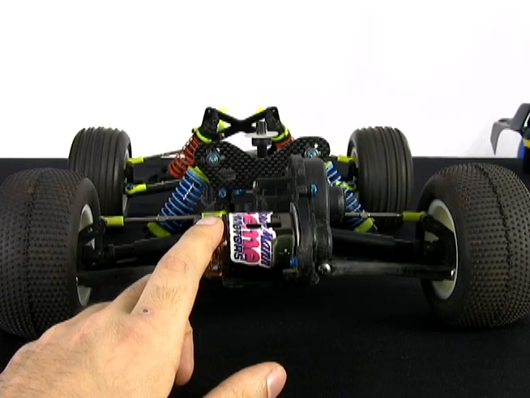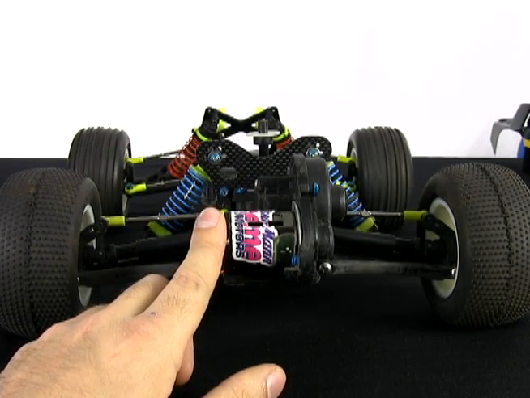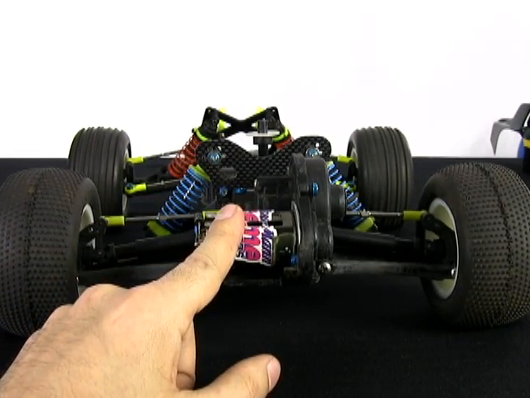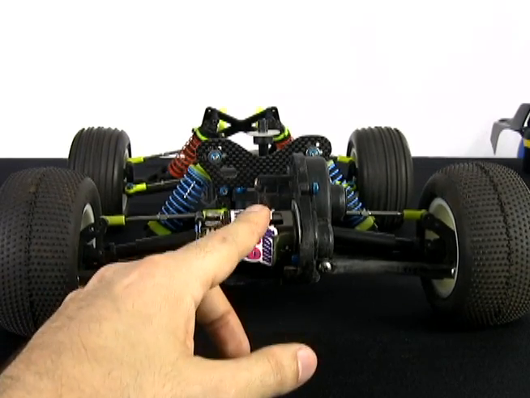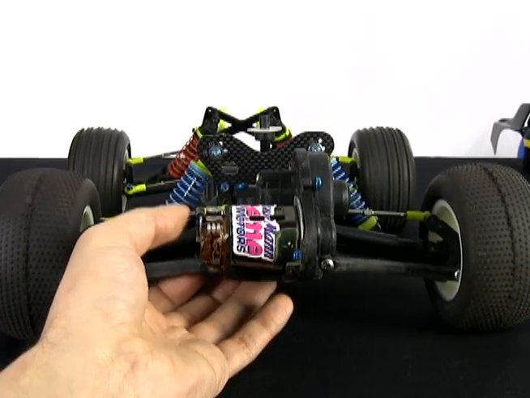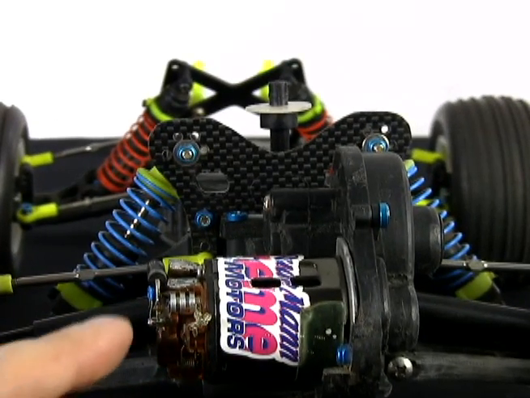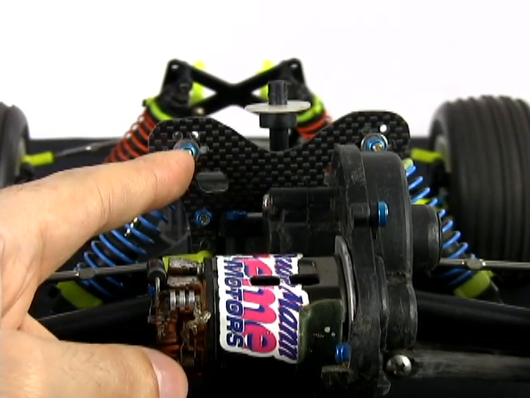Now I've switched to a different vehicle. This is actually my old racing truck, my Traxxas Rustler. Ignore the fact that the shocks are upside down on the back here. That's actually not a good idea, but it was something that I was experimenting with at the time. But what I want to point out here is that some vehicles actually give you the ability to adjust not only where you mount the shocks at the bottom, but where you mount them at the top.